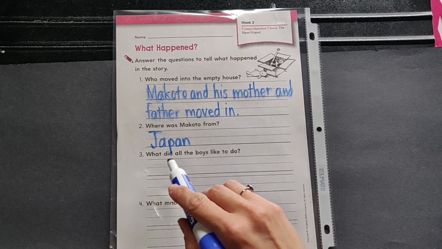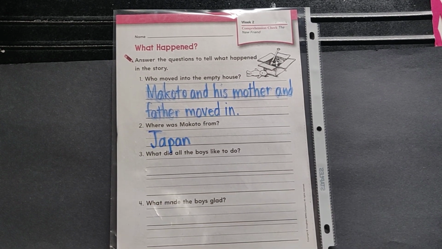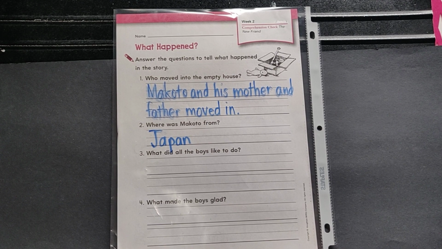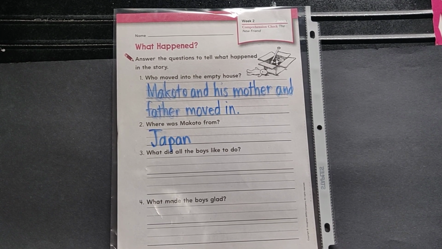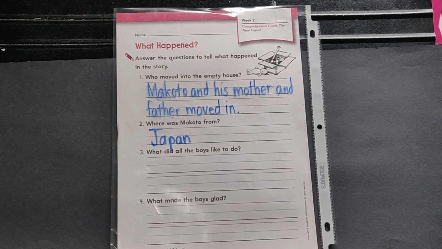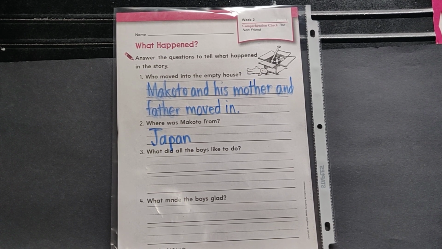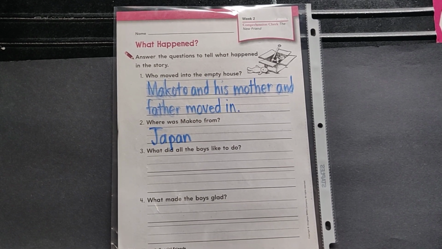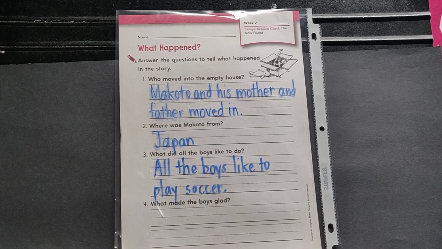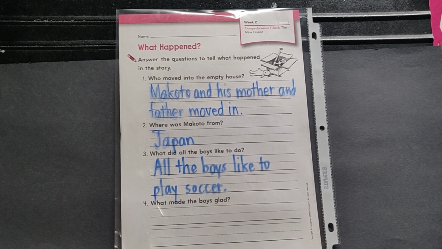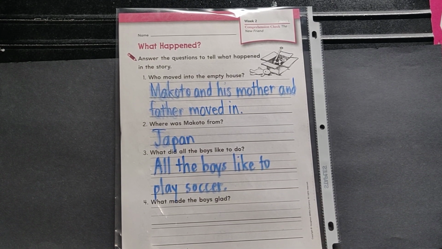3. What did all the boys like to do? Think back to the story, or you can open up your textbook and look through some pages. Can you find an activity that all the boys like to do? I'll list one of them right here on the page. I'm going to write mine as a complete sentence. All the boys like to, and then I'll fill in that blank. I chose to write, all the boys like to play soccer. And I put a capital at the beginning of my sentence and a period as my punctuation mark at the end. If you chose a different activity, that's fine too.